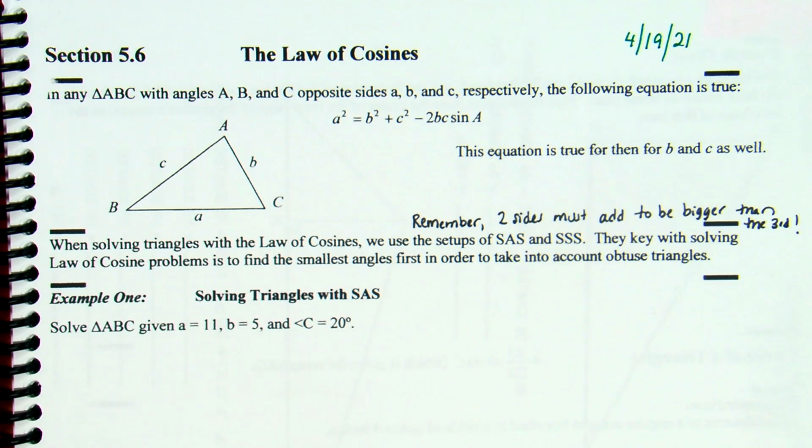5.6. We are starting into law of cosines, which is our last lesson in chapter 5. Law of cosines works along the same idea of law of sines in that you know certain pieces in non-right triangles, you can find other missing pieces, right? The differences here are what you have to know and that type of thing.